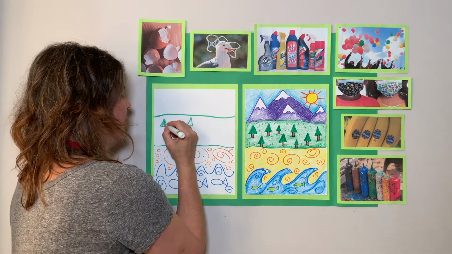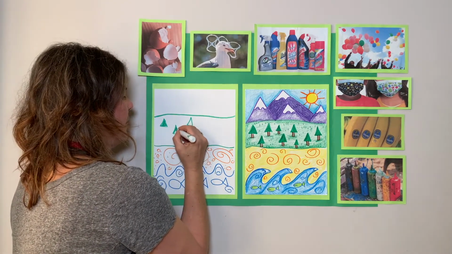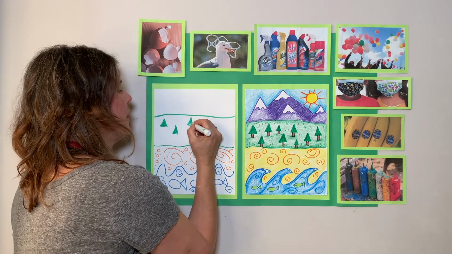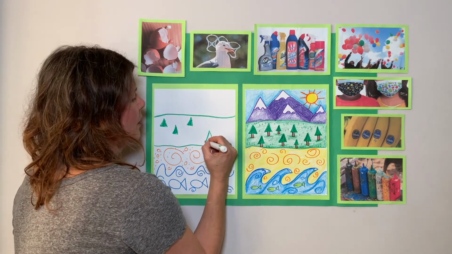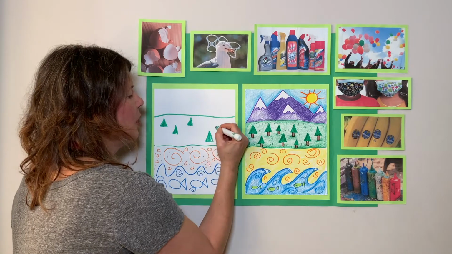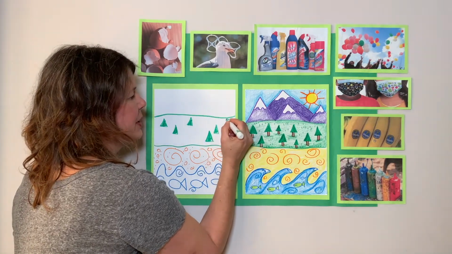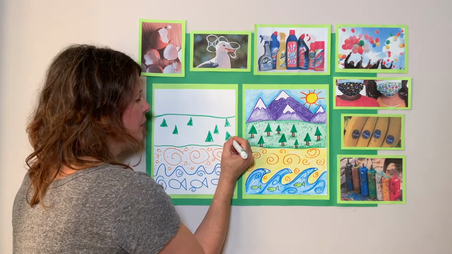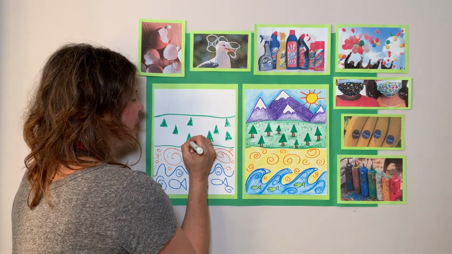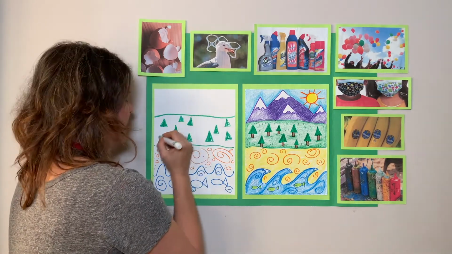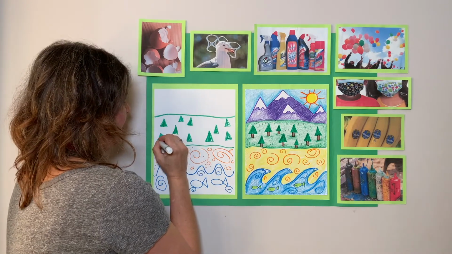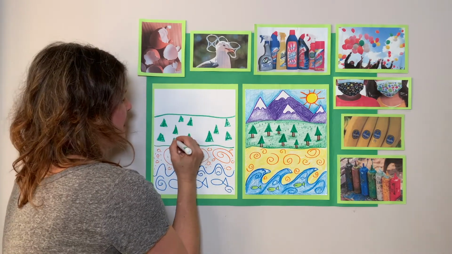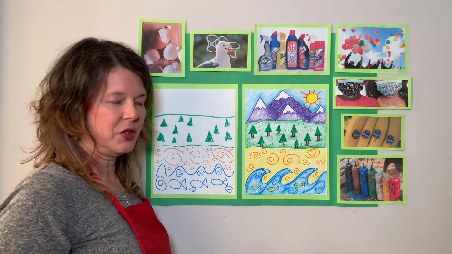You can go ahead and color them in. You can do as many as you want. You can put them next to each other. But fill in your forest, right? You don't want to go to a forest that doesn't have a lot of good, healthy trees. Little triangles. I'll give you a minute to do that.